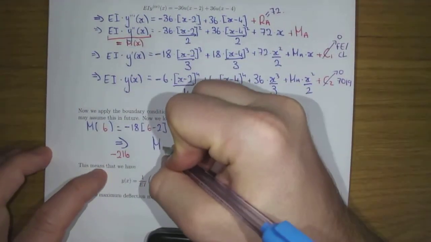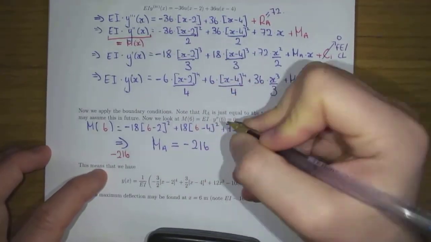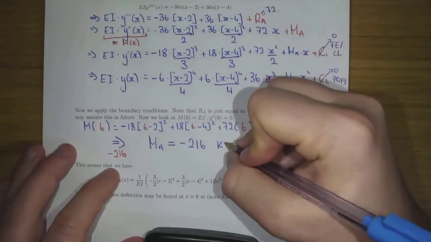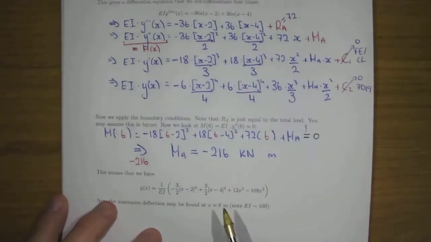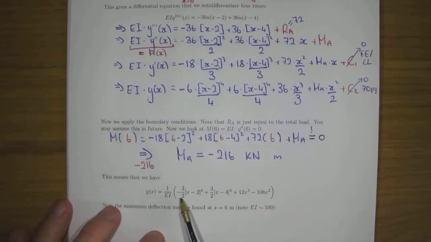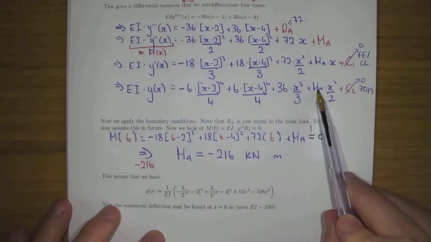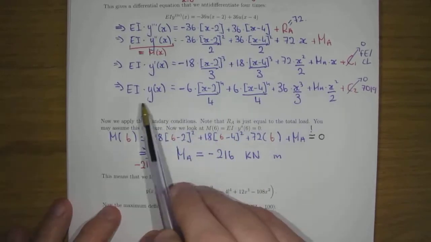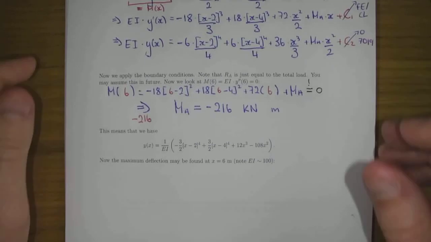An MA that is positive is not going to happen in this module. If you want to talk units here, kilonewton meters, not per meter. So this means if I simplify this, 6 over 4 is 3 over 2, 36 over 3 is 12, minus 216 over 2 is minus 108, and divide both sides by EI, I get the deflection here at any point.